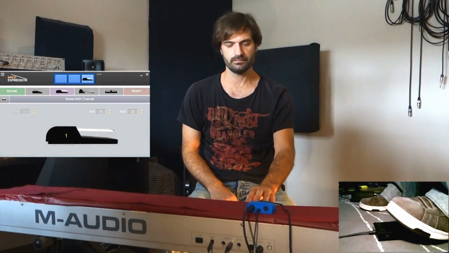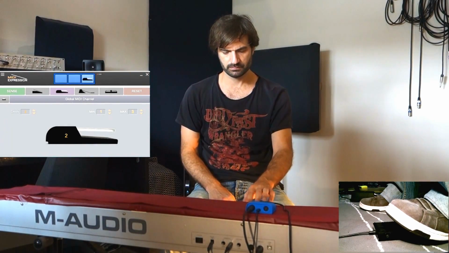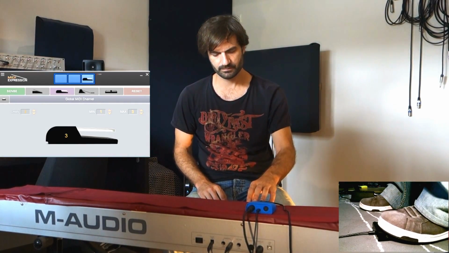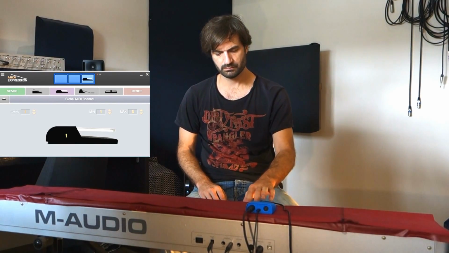So now, when I press the pedal, it increments the channel. And when I long press the pedal, it decreases the channel.